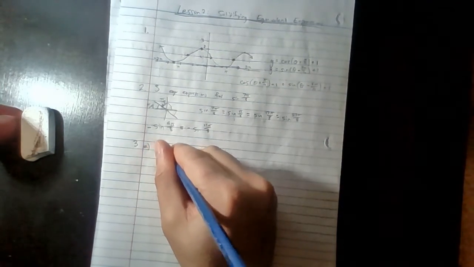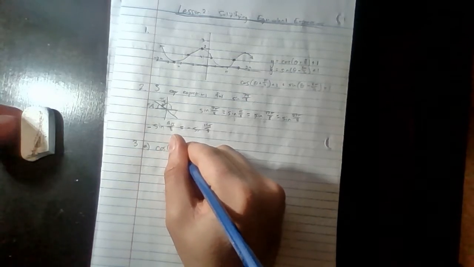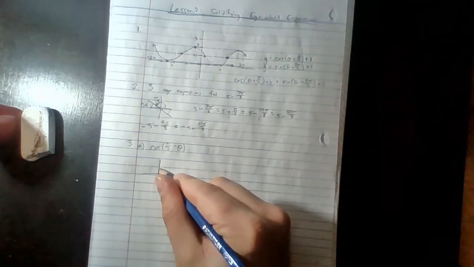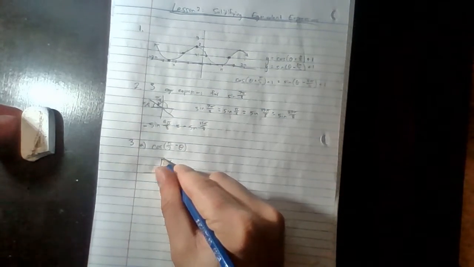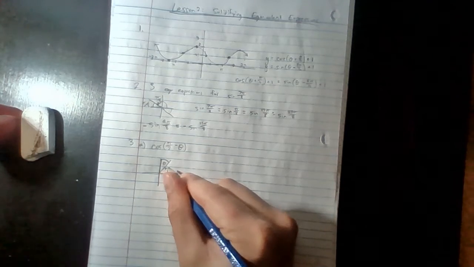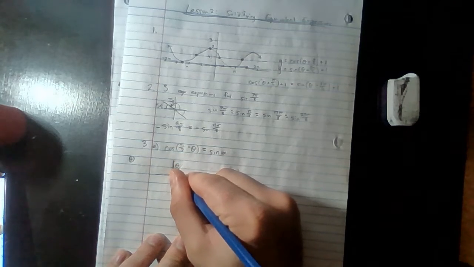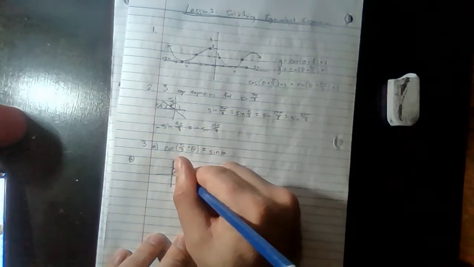3a, use the cofunction identity to state an equivalent expression for cos of pi over 2 minus theta. So pi over 2 minus theta would be this angle here. So we have our angle theta here. So pi over 2 minus theta is up till here. It's at angle alpha.